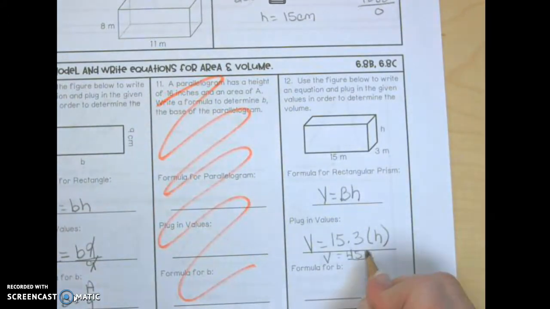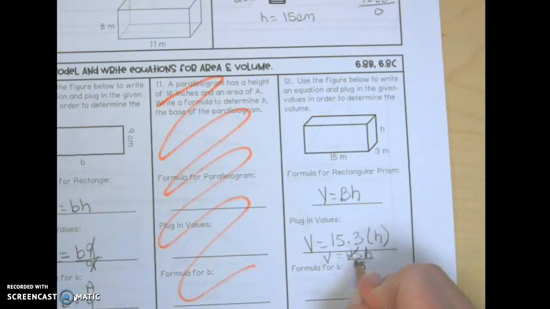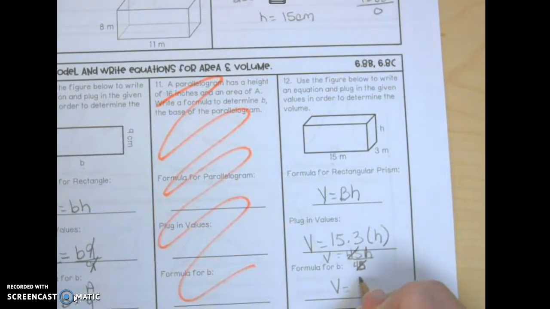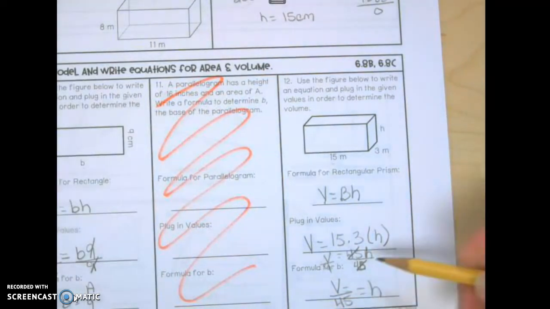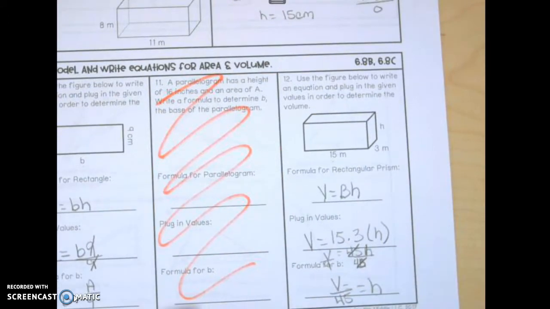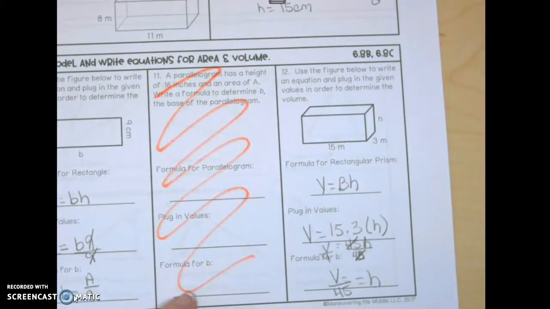So I have to get the H by itself. So I'm going to divide by 45. So volume divided by 45 is going to give me my height.